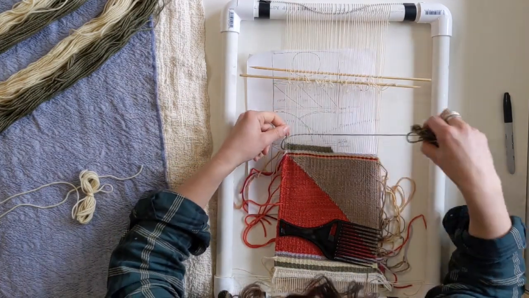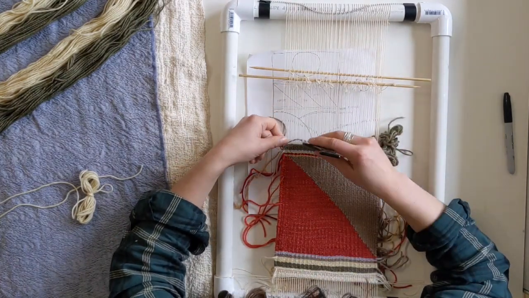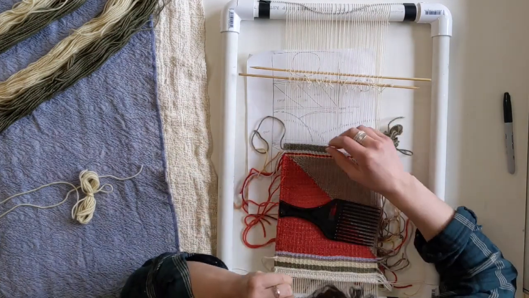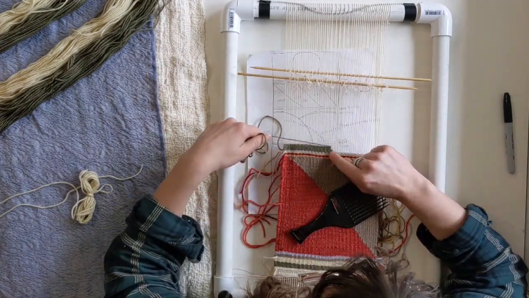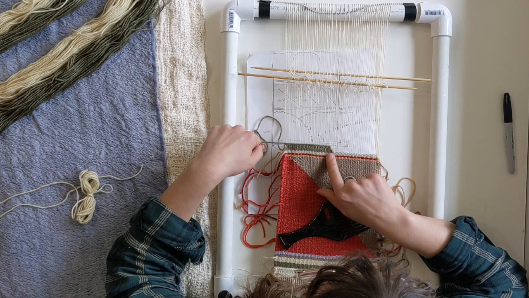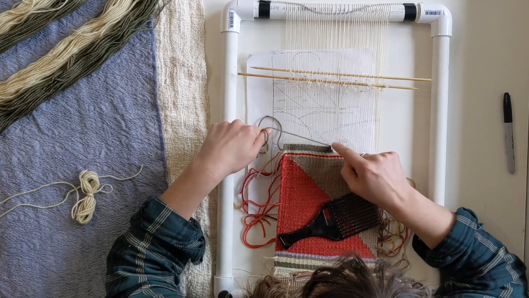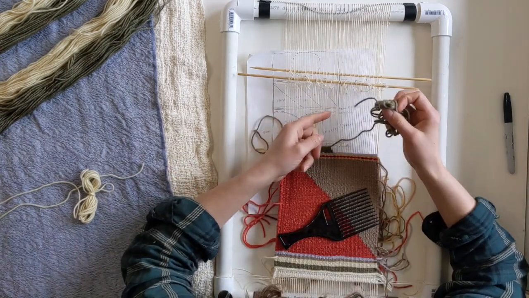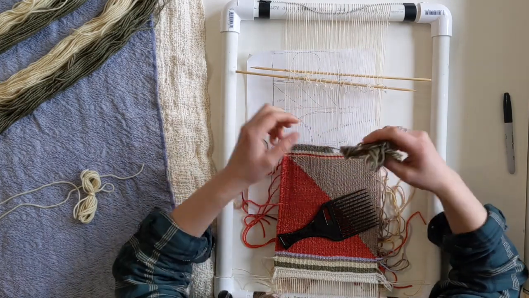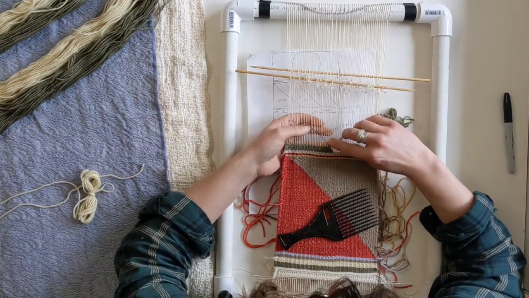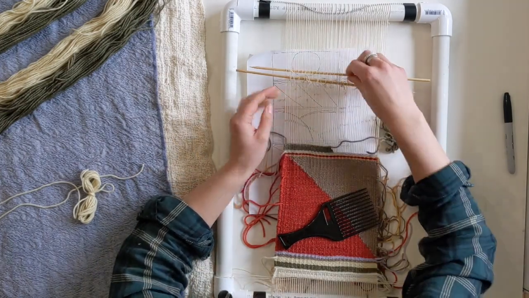Again, I'm not counting my rows here, I'm basing it off of the pin marks. So here I can test this by looping around, and I think that's actually taller than I want it to be, or higher. So I'm going to go back one warp thread and start going around this third warp thread over.